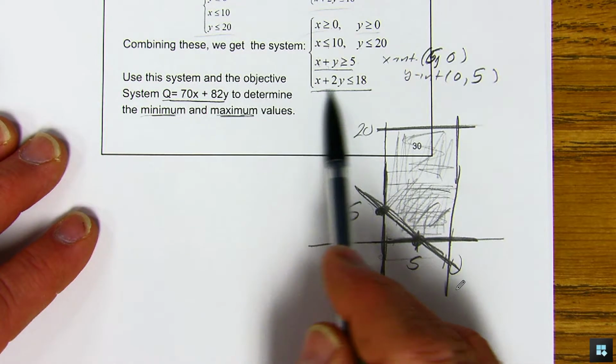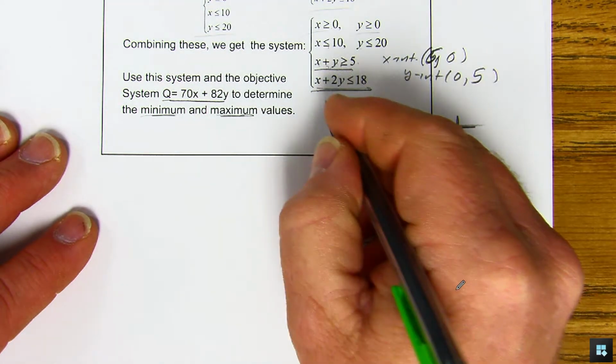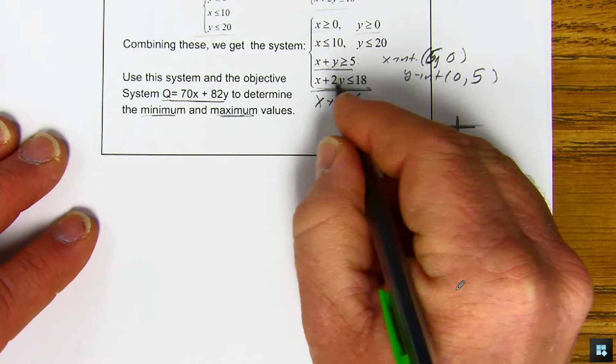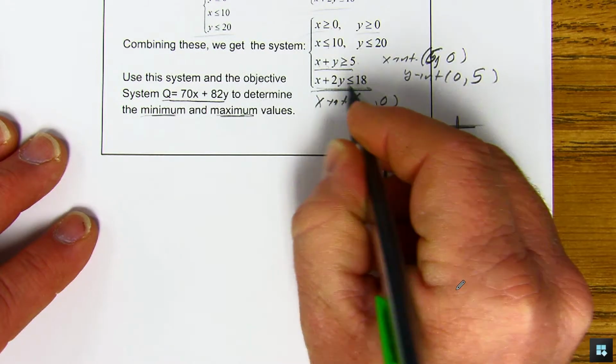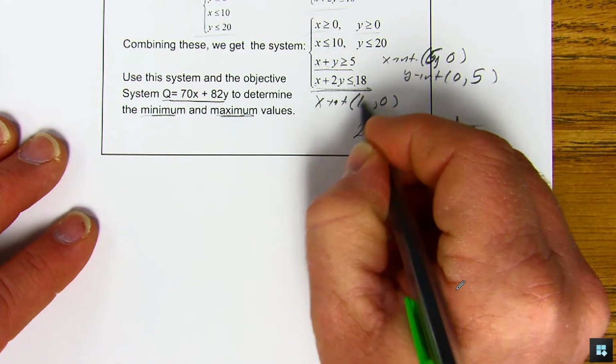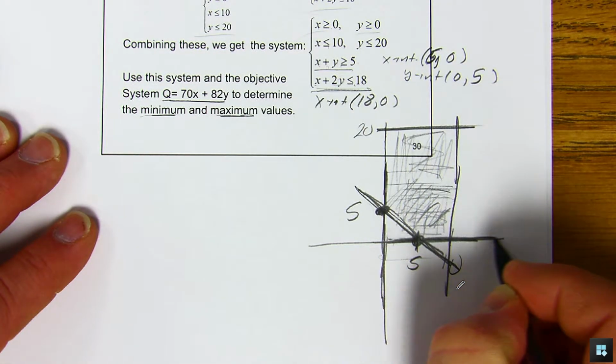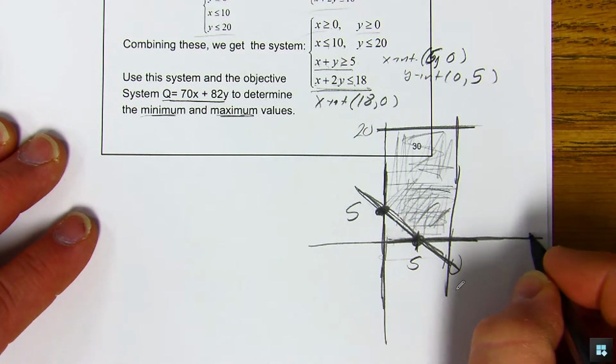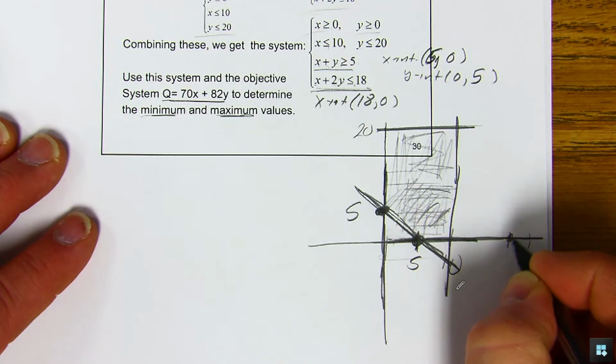Then we have this equation here again. If I do it by intercepts, the x-intercept is where y is 0. So if y is 0, x just equals 18. That means I have to come out here where x is 18. If this is 10, this would probably be like 20. So 18 would probably be about right there-ish.